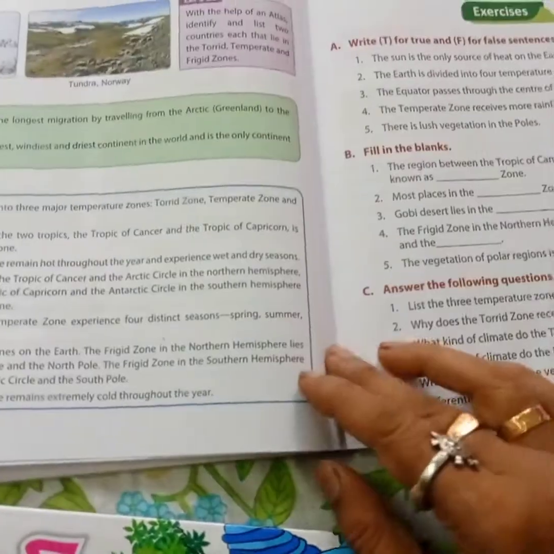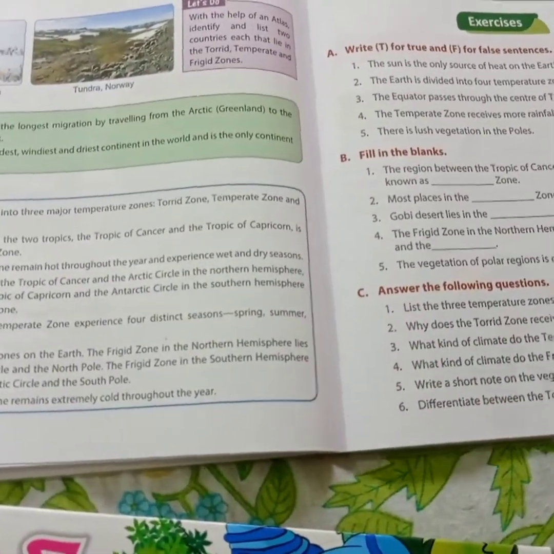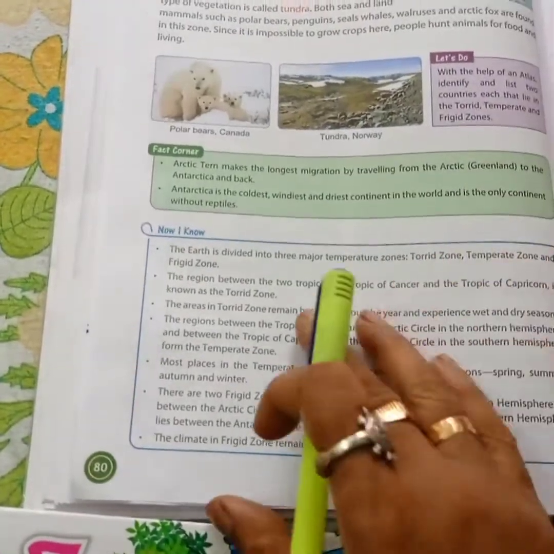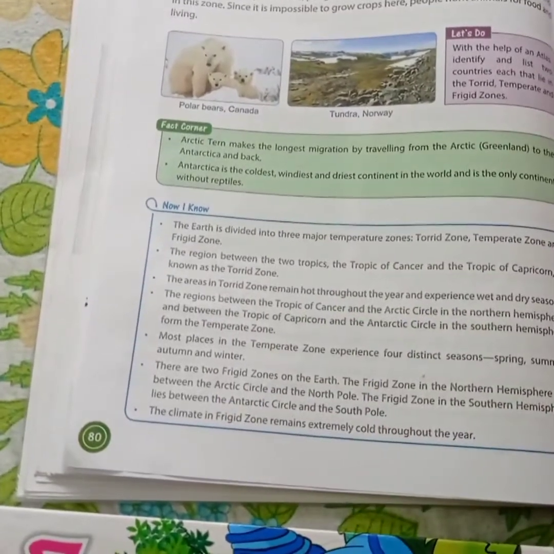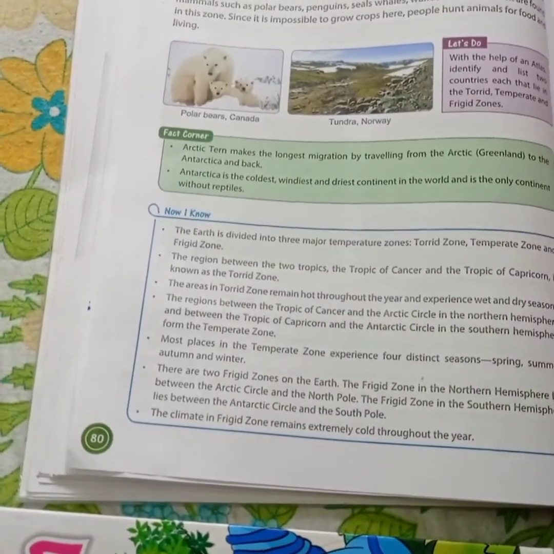So we have learnt a lot about this chapter, right? I hope you all have enjoyed the reading and we have done this chapter, right? Again, I will bring for you tomorrow a different chapter.